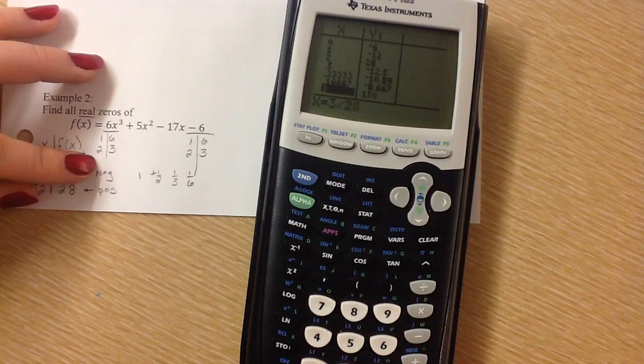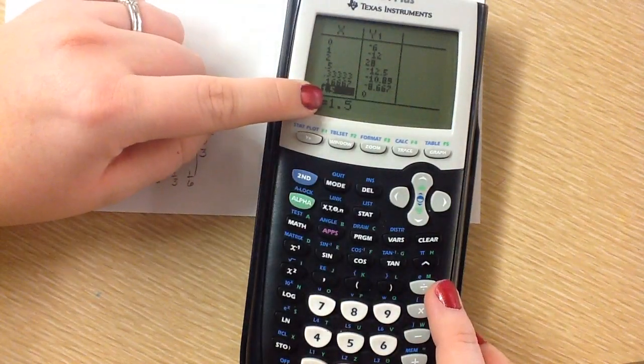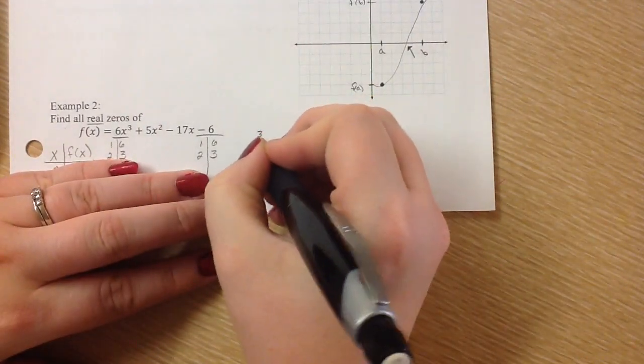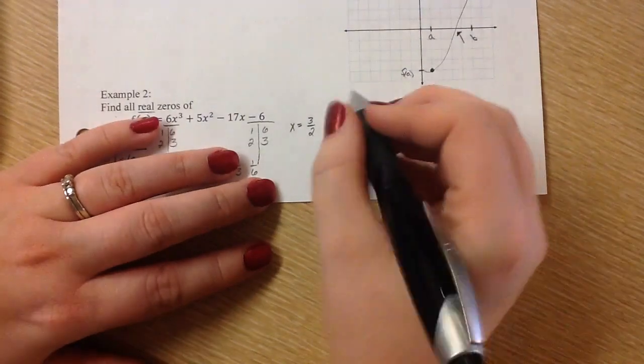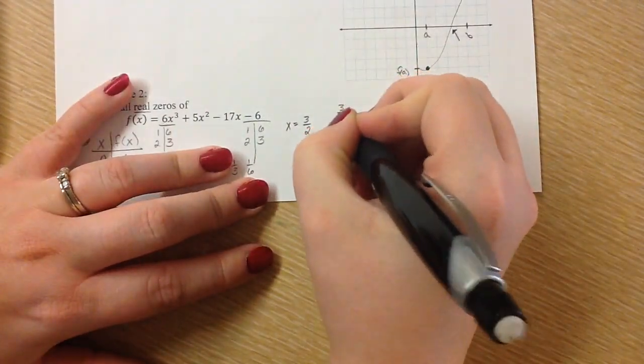Oh, 3 over 2 worked. Okay, so 3 over 2 was a 0. So x equals 3 over 2 is a 0. Okay, so now I'm going to synthetically divide this by 3 over 2.